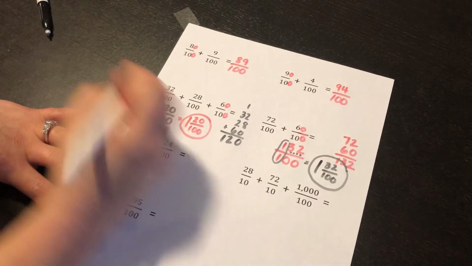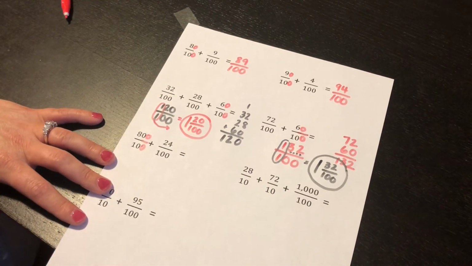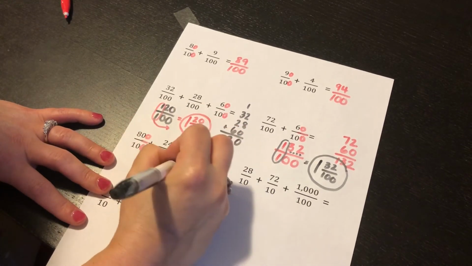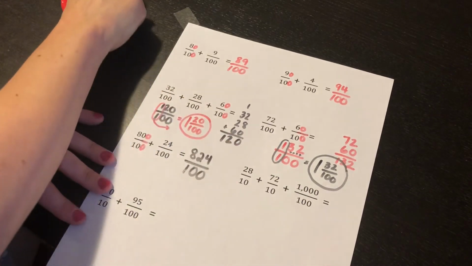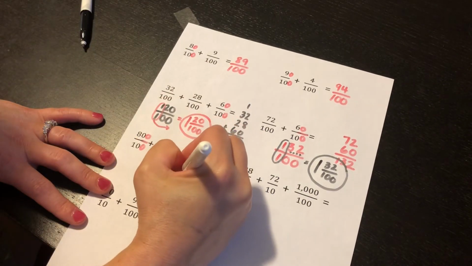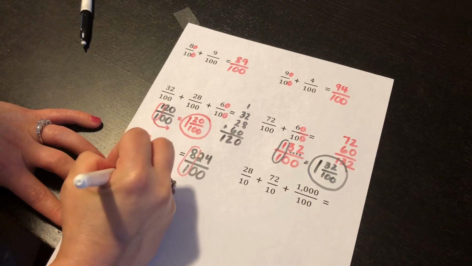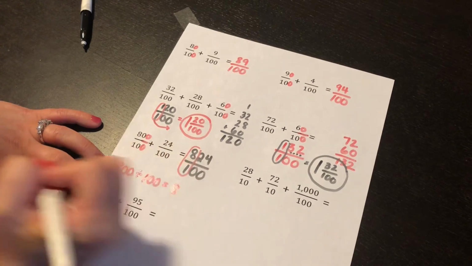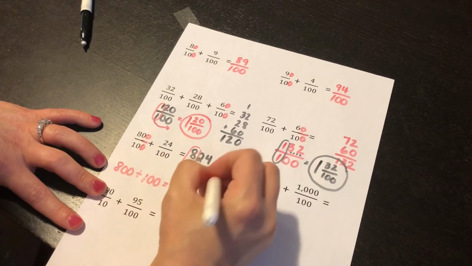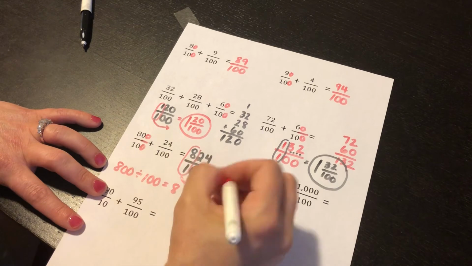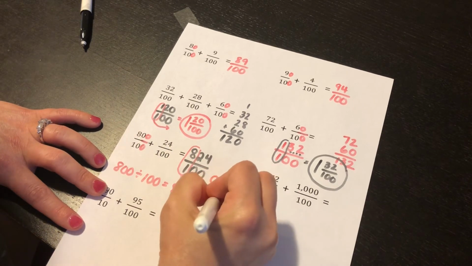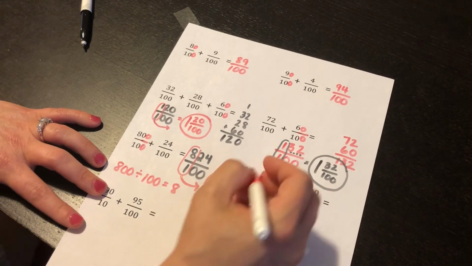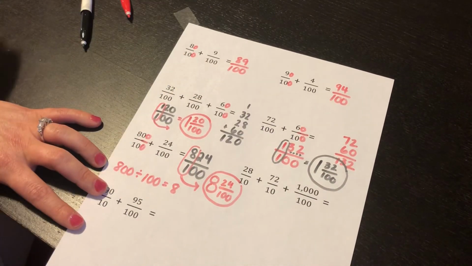Now this improper fraction is pretty big. 800 over 100. That's okay. We can handle it. Now this time, so my whole number is worth 8, and it leaves me with 24 hundredths. Look at that guy. We can take care of it, no problem.